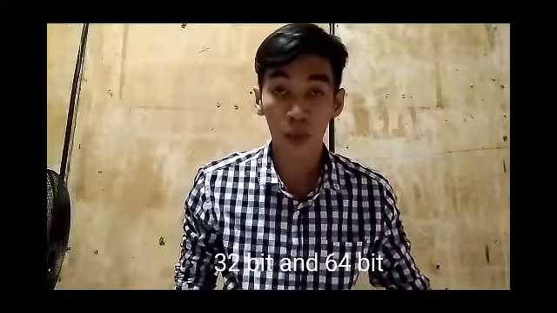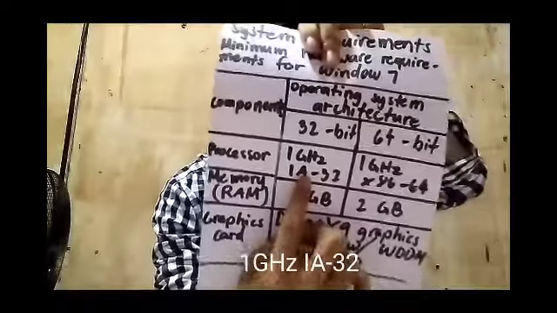So we have, in components, two kinds of bit: 32-bit and 64-bit. Ang processor for 32-bit is 1 GHz and then IA-32. Then, what is IA-32? IA-32 is short for Intel Architecture 32-bit, sometimes called i386.